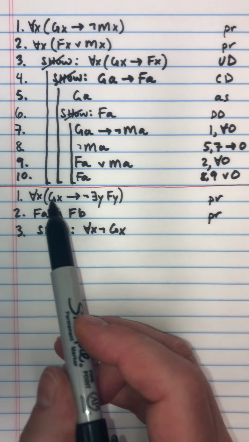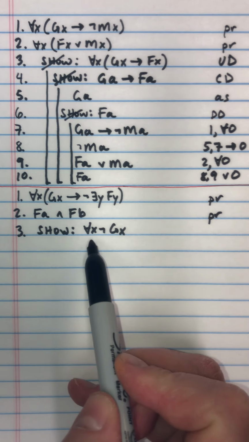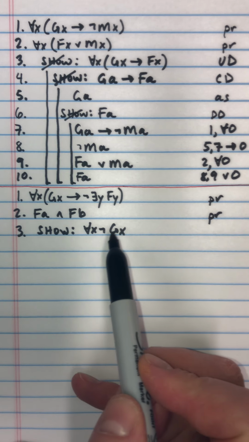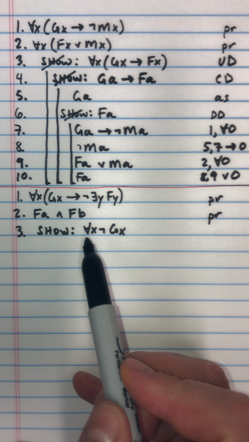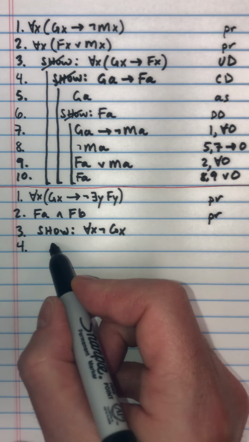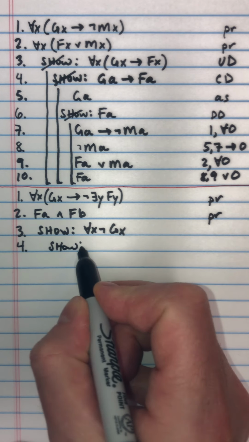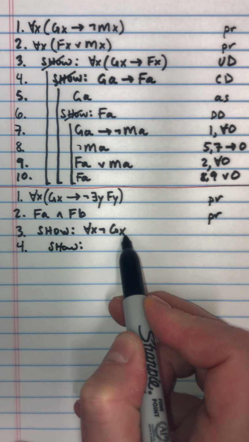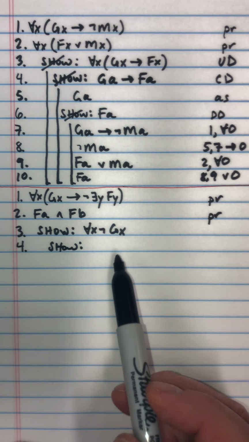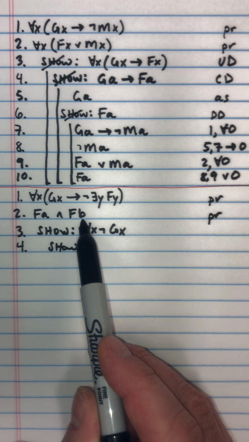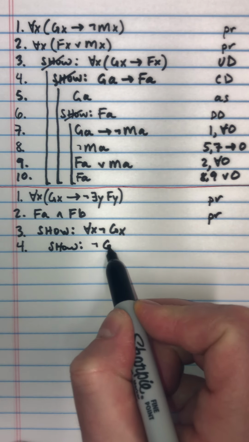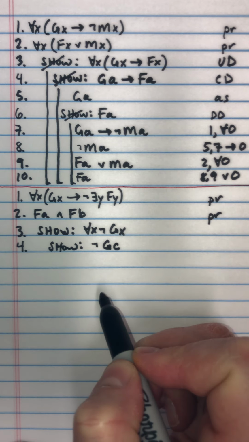Okay, so we've got 2 premises, and we've got our show line here. And the important thing to note here is that, again, our show line is a universally quantified formula. The main connective is a universal. So that means we can do universal derivation. And what we do is we immediately write a show line where we take off the quantifier and replace the variable, in this case x, with a new constant. Here, though, we have to be careful because A and B have already been used. So we go to the next available constant, c, and write GC.